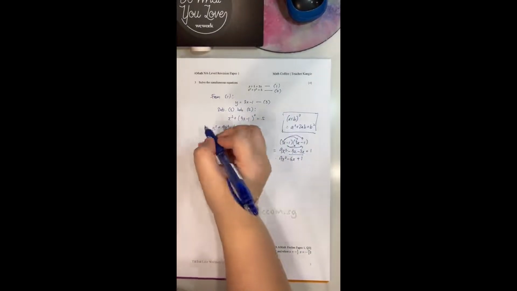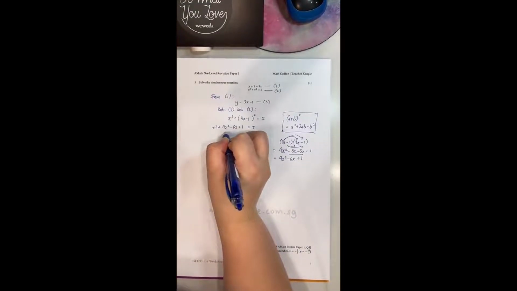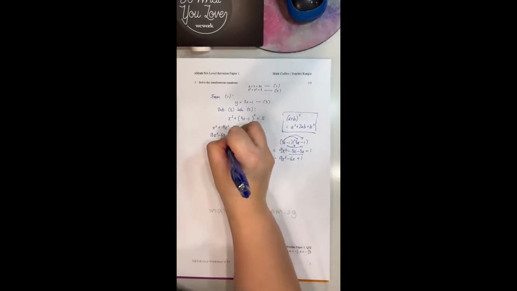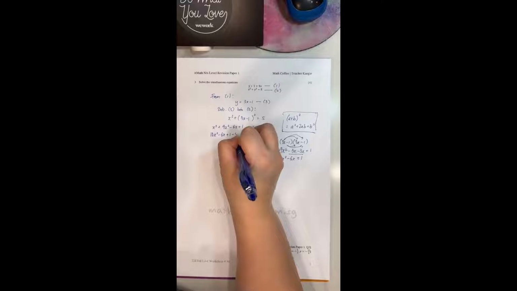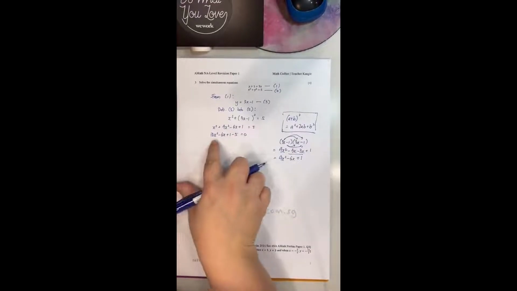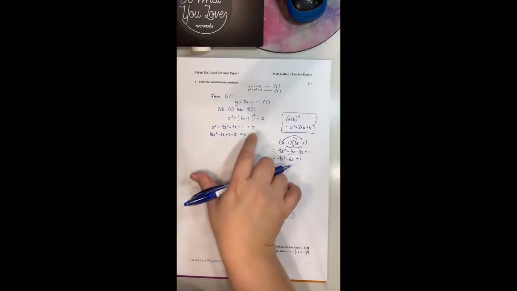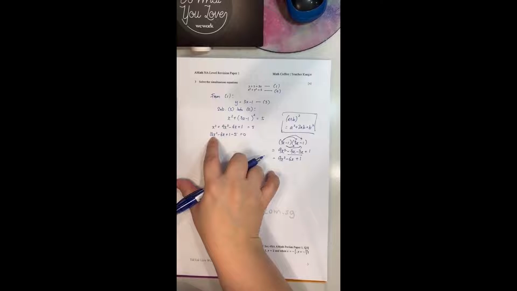Okay, so now let's simplify. x squared plus 9x squared, they are like terms, so it is 10x squared minus 6x plus 1 minus 5 equals to 0. Because it's a quadratic equation, we're going to bring everything to the left-hand side.